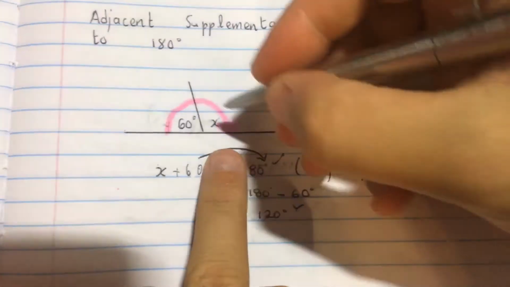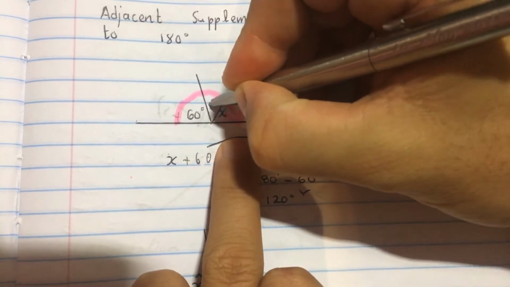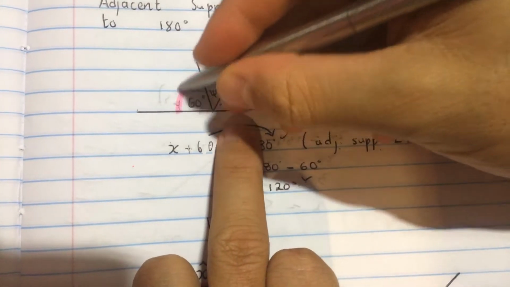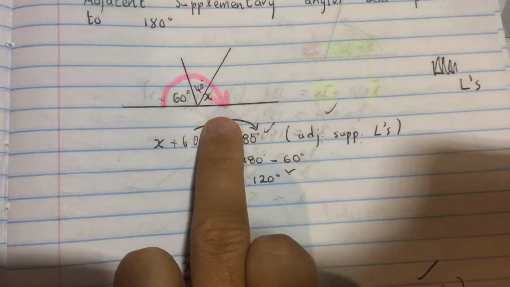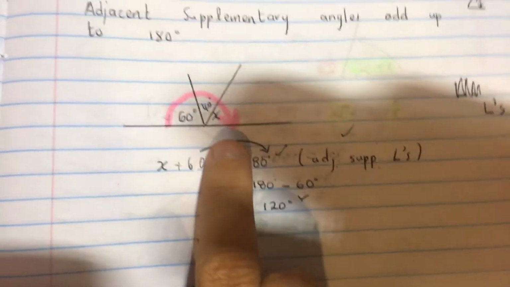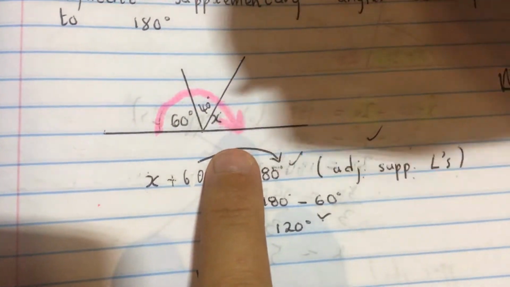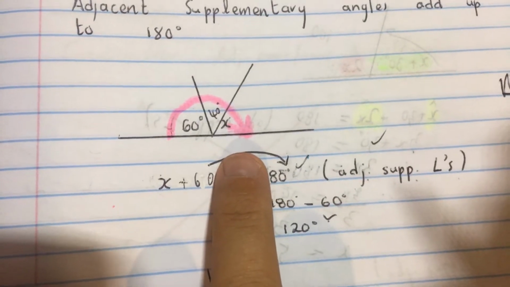Now all of a sudden I'm going to add in another line like this here and put another angle in here, 40. And then it's not adjacent supplementary because it's now more than two angles. Adjacent supplementary only applies with two angles. So if it's just that, you call it angles on a straight line. Adjacent supplementary is only when you have two angles that are separated by a common line. Angles on a straight line also add up to 180, but they're more than two.